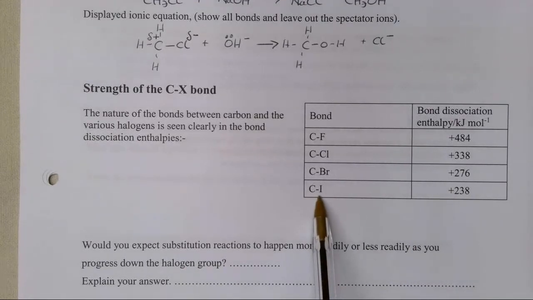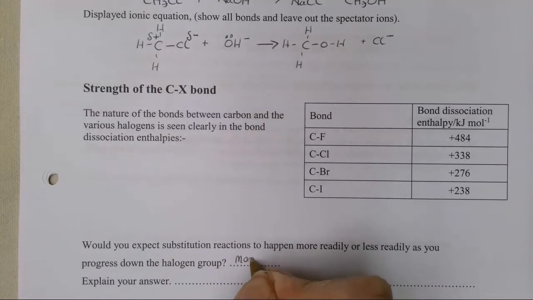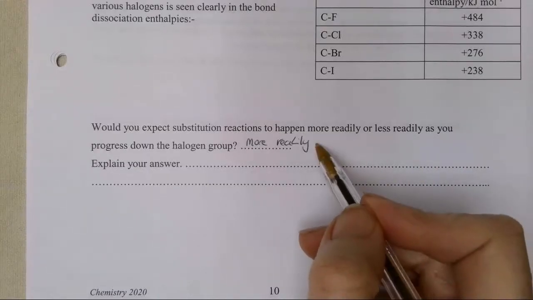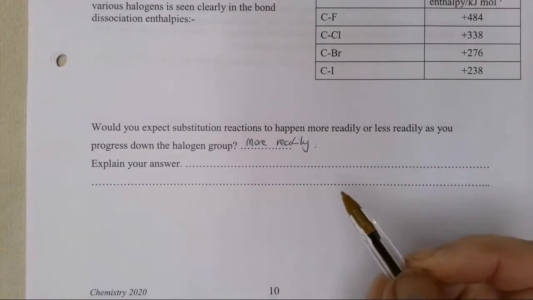So considering this on its own, we would expect the substitution reactions to happen more readily or more quickly as we go down the group. So as you progress down the group, the reactions would happen more readily. They'd happen faster. And they happen more readily because the bond is weaker.